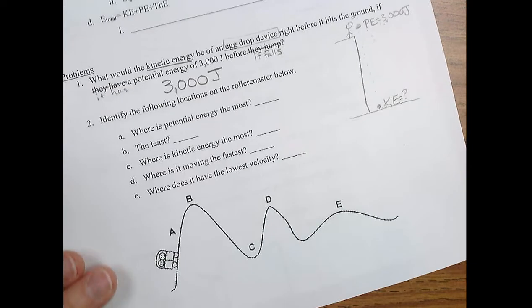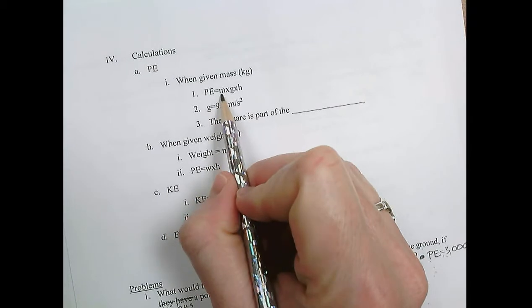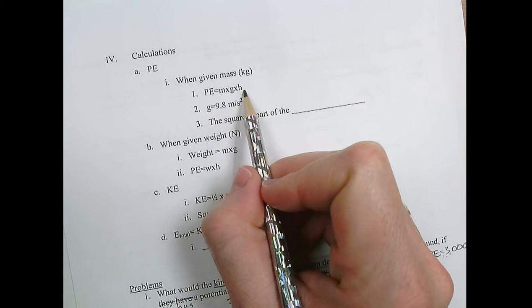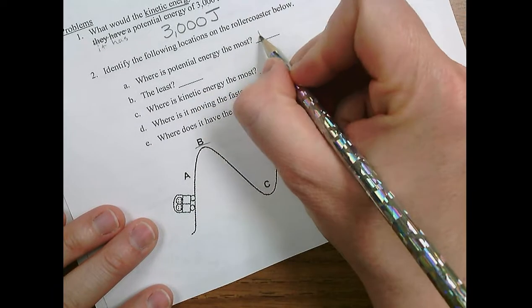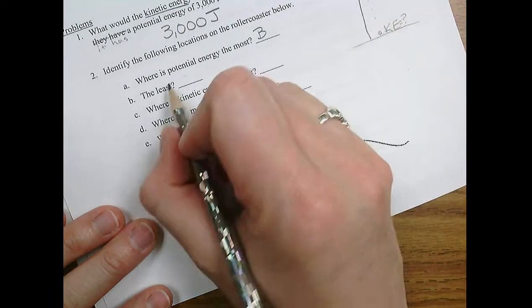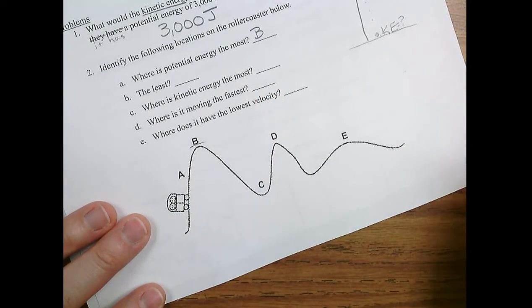All right, let's move on to number 2. Identify the following locations on the roller coaster below. So where is the potential energy the most? Well, if we look back at our equation for potential energy, mass is constant, so that's not going to change. Gravity is constant, so that's not going to change. So we need to find when is the height the highest. Well, the height is highest at B. When is it going to be the least? Well, when the height is lowest, and so that would be C.